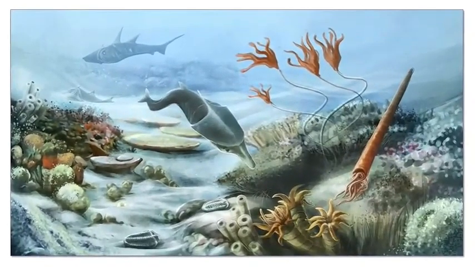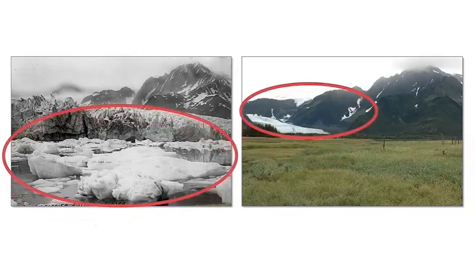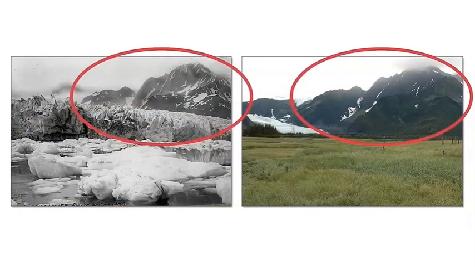But sometimes we don't have to go back quite as far to see how an environment has changed. In fact, sometimes we can see evidence about the past in photographs, like these two. What do you notice is similar about these two photographs? I notice that both photographs have snow in them and mountains in the background.